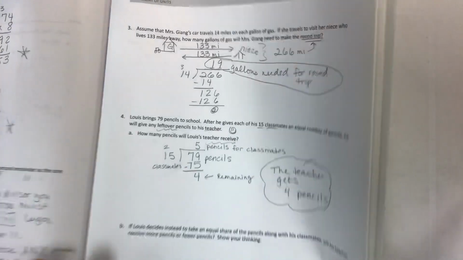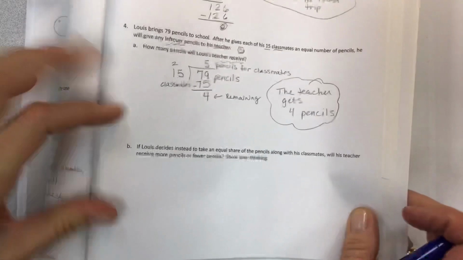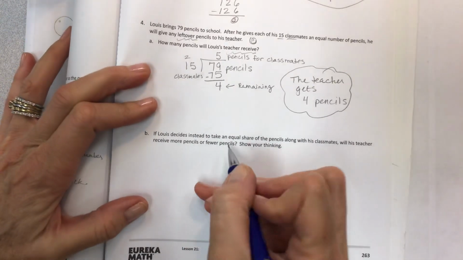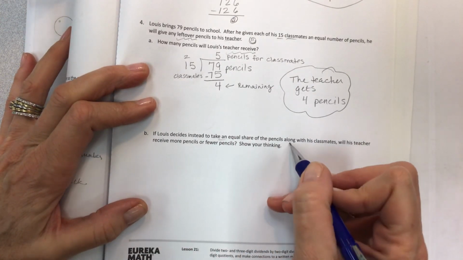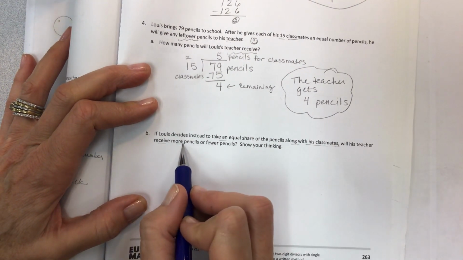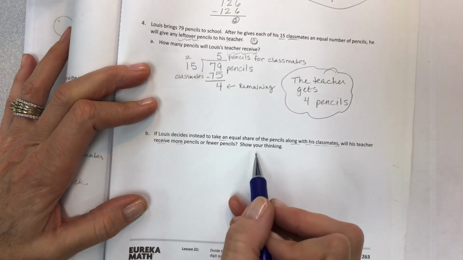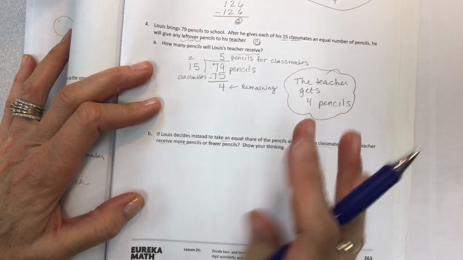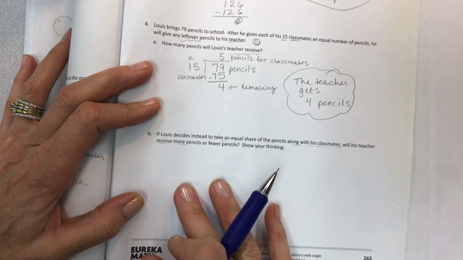And then we have part B. So let's find out what's happening in part B. If Lewis decides instead to take an equal share of the pencils along with his classmates, will his teacher receive more pencils or fewer pencils? And show your thinking. That means show your work. So what's changing about this problem?